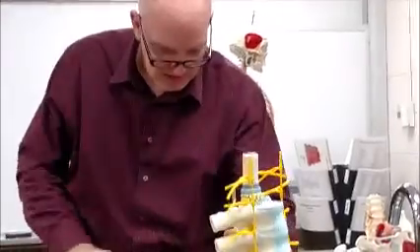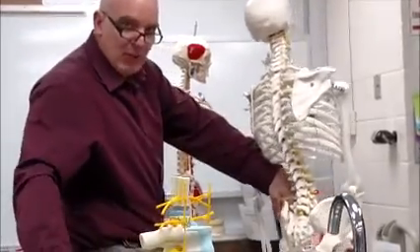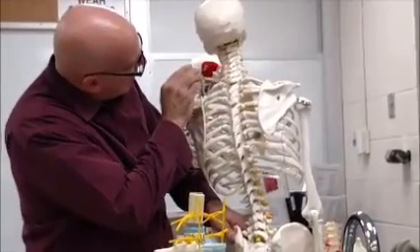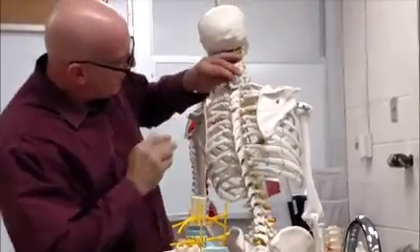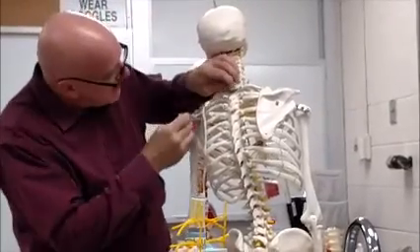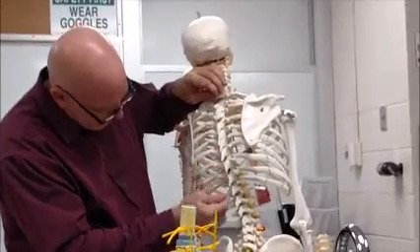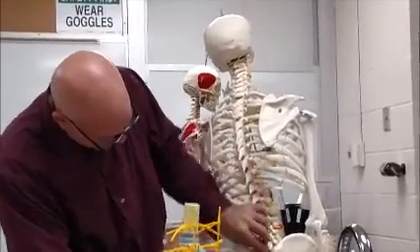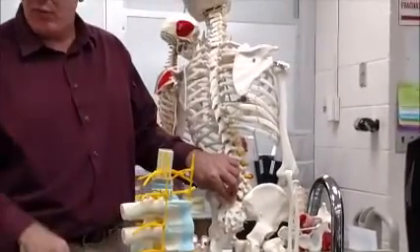Okay, now. There are 31 pairs of spinal nerves. Now let me remind you about something from 203. In 203, you'll learn C1 through C7. 1, 2, 3, 4, 5, 6, 7. C1 through C7, right there. Then you learn T1 through T12. Then you learned L1 through L5. Then you learned that the sacrum was 5 fused bones, and you learned that the coccyx was 4 fused bones.